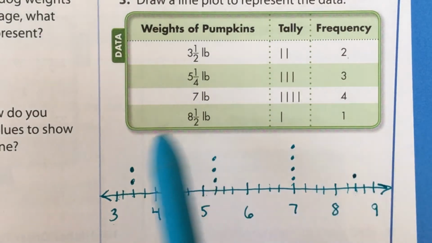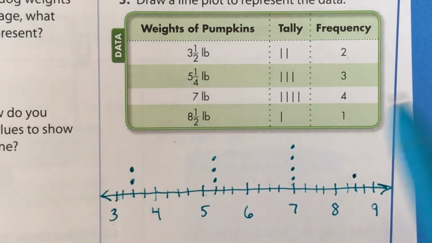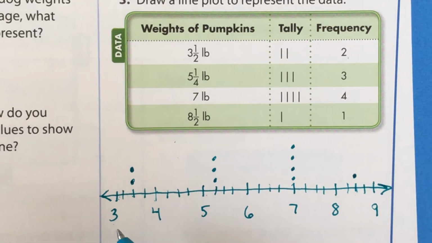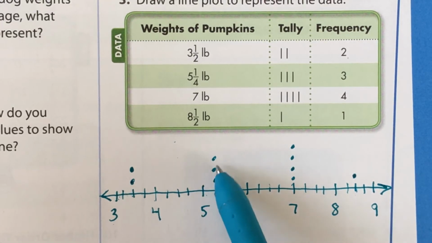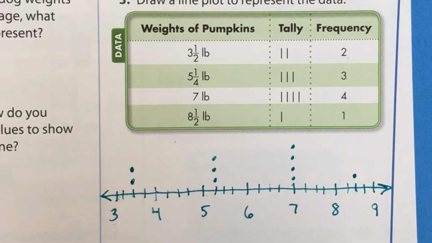So that's what my line plot would look like if I graphed it from this table. All right, so I see 2 pumpkins that weigh 3.5 pounds, 3 pumpkins that weigh 5 1/4 pounds, 4 pumpkins that weigh 7 pounds, and 1 pumpkin that weighs 8.5 pounds.